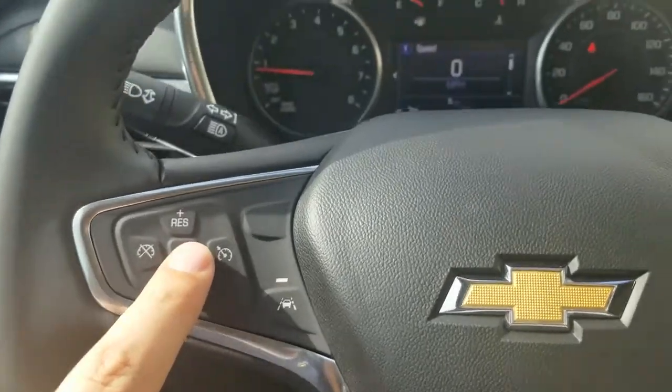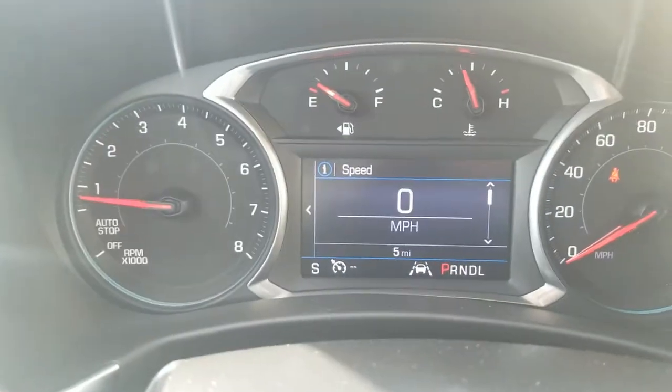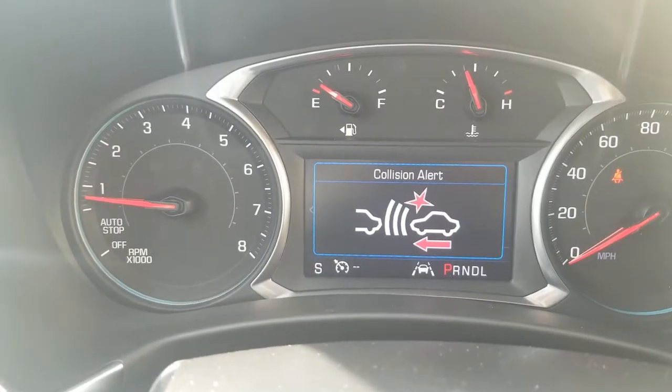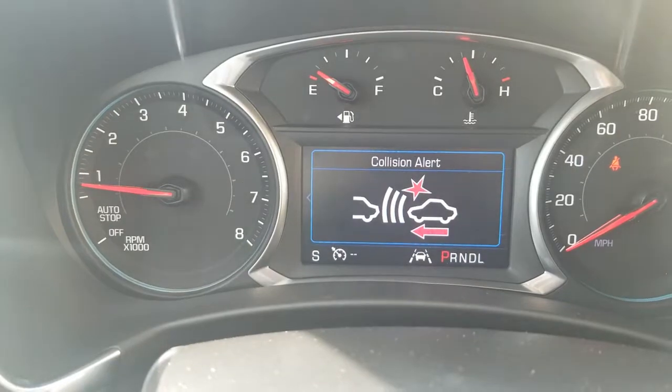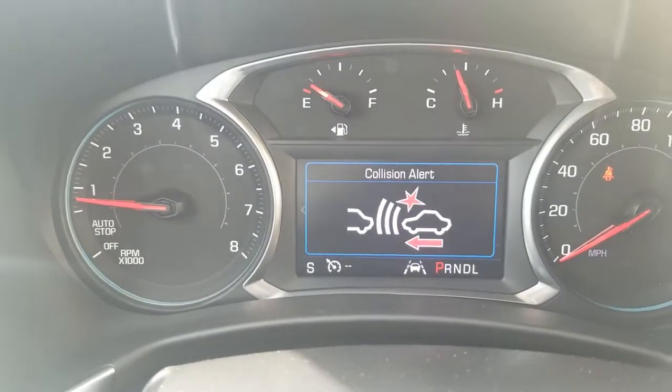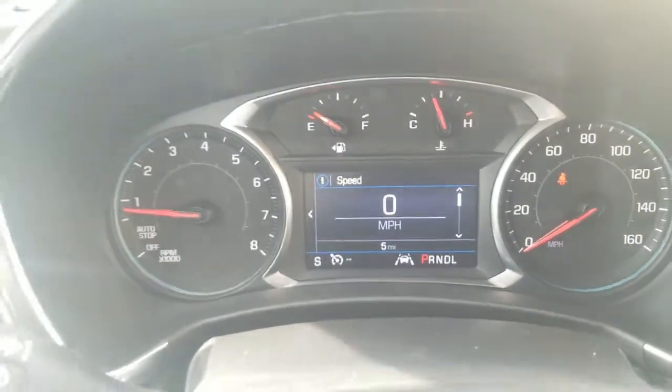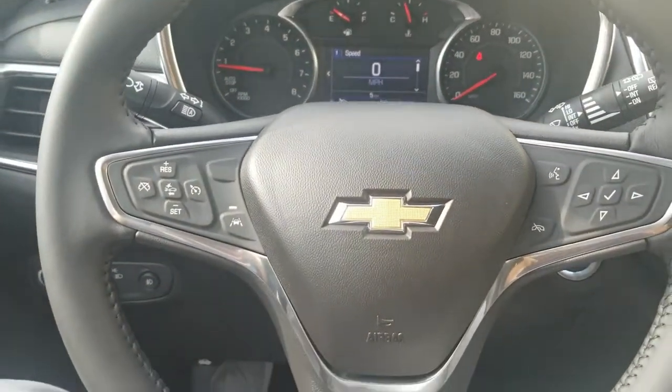If we press this button and look at the driver information screen, you'll see that you have a far setting, medium setting, near setting, and back to far. That's just your own personal preference. As you're driving the vehicle, just find out what works best for you.